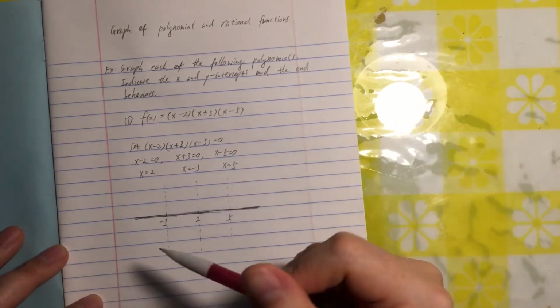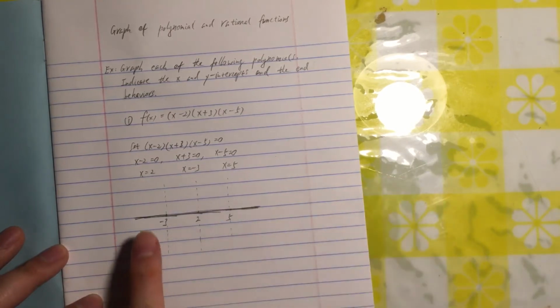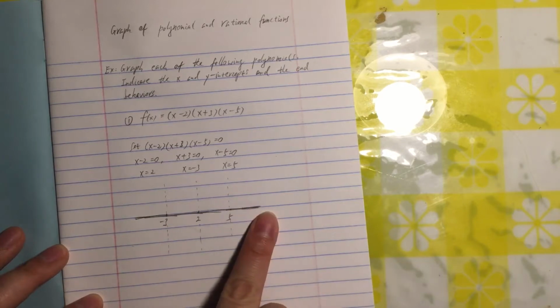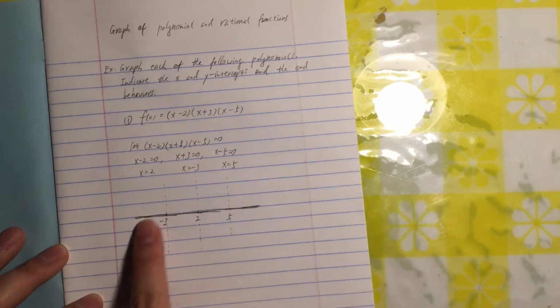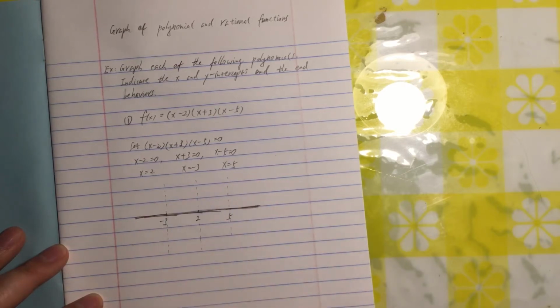Now, if I cut the number line 3 times, I cut it into 4 regions. Region 1, region 2, region 3, and region 4. On each region, choose a test number for x.